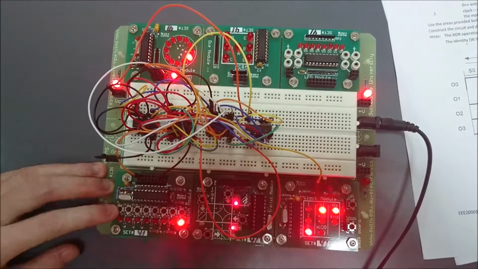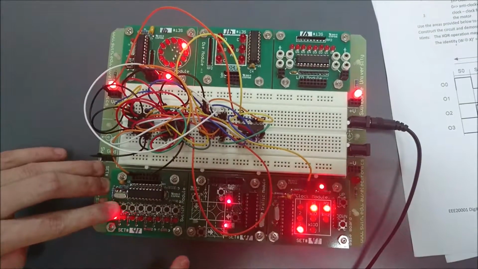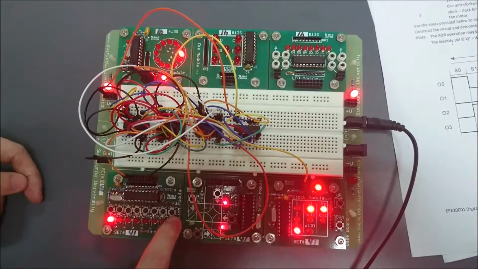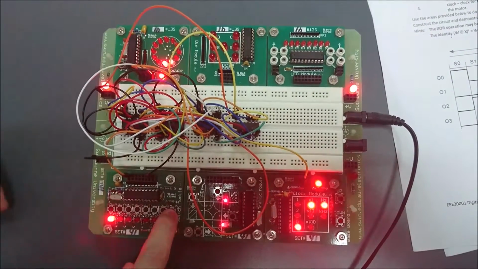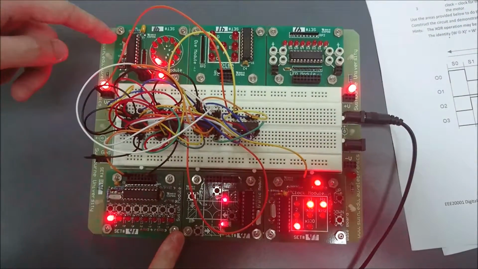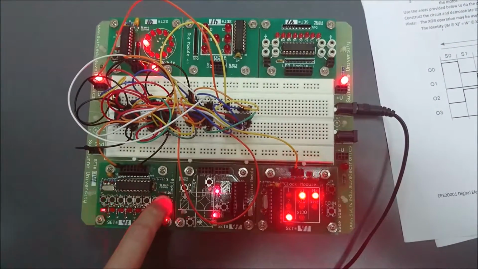But once I press on the enable input, the motor starts to rotate. And now, since the input from the controller is 0, it's actually rotating anti-clockwise. Once I turn it on, then it starts to rotate clockwise.